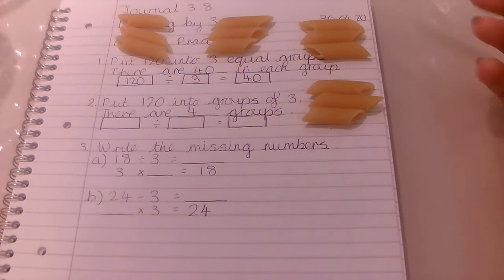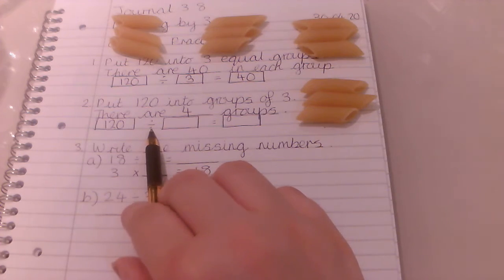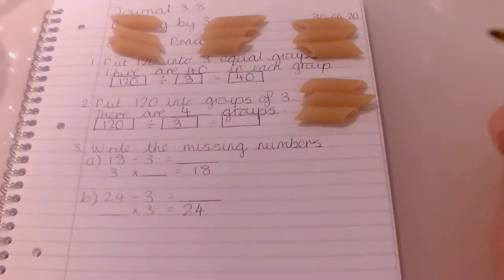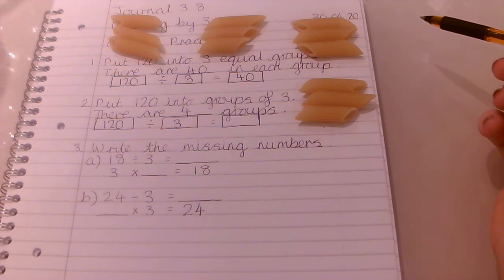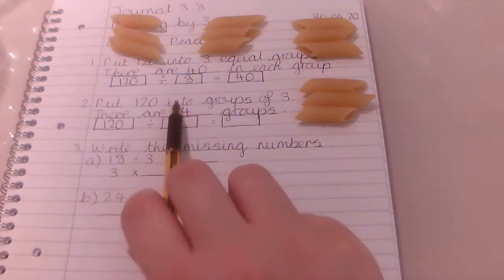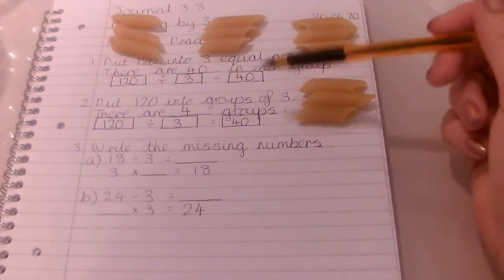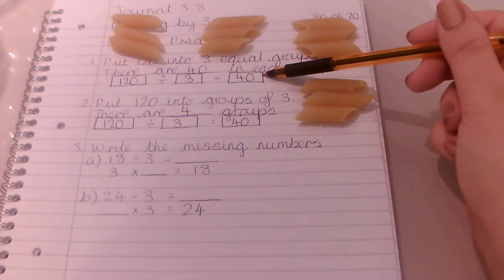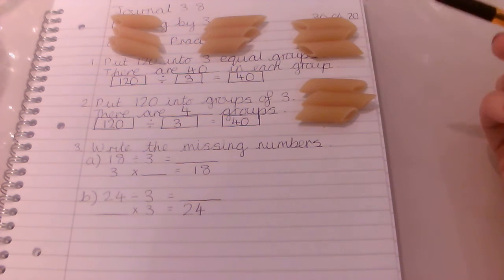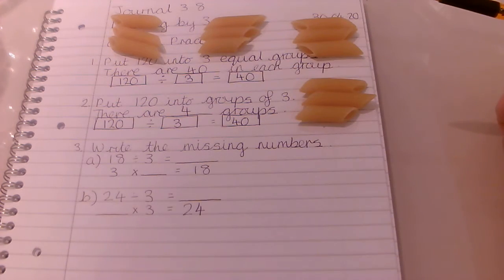But are there actually? Because each pasta is worth 10. So what's that 4 going to be? I'm going to write the sentence out again. 120, divide it into groups of 3, make how many groups? Imagine if each group's actually 10 times bigger. It's not 4 groups, it would be 40 groups. So you'll see that this number sentence and this number sentence are exactly the same. It doesn't matter if you want to share into groups of 3 or 3 groups. Whatever you find easiest, that's okay.